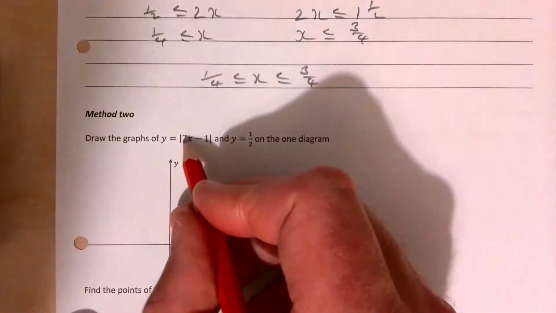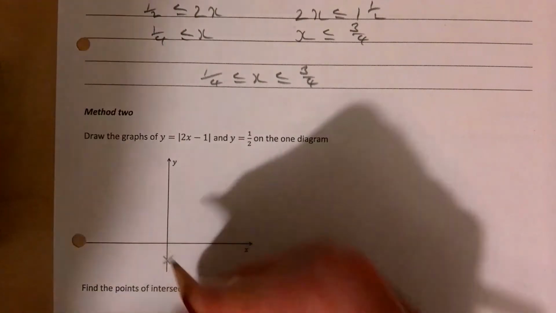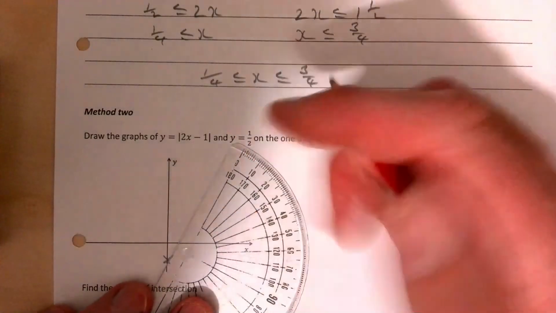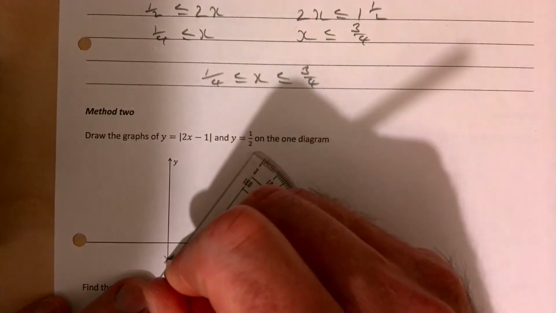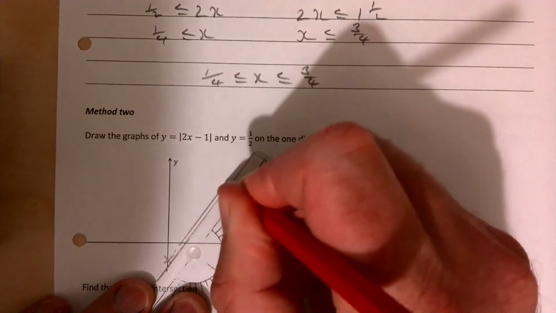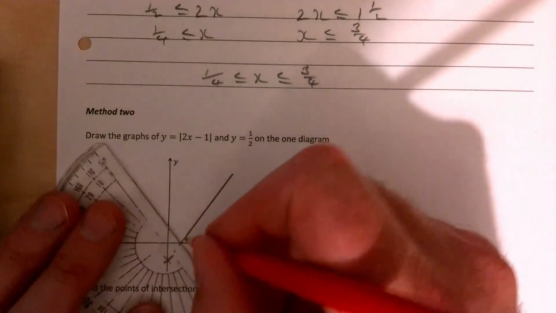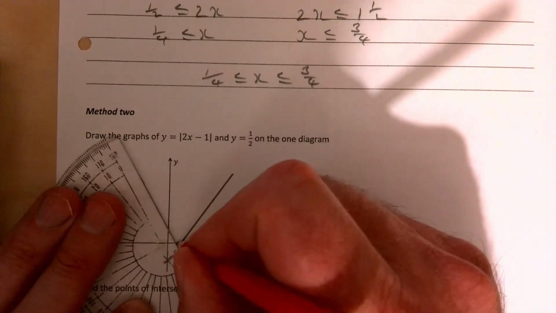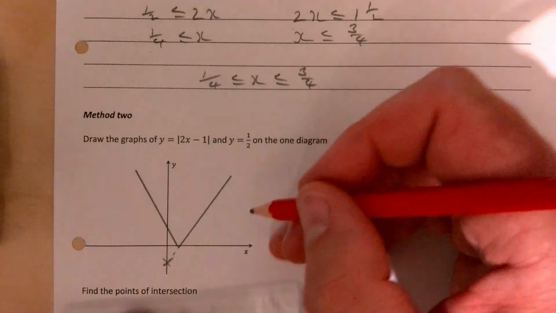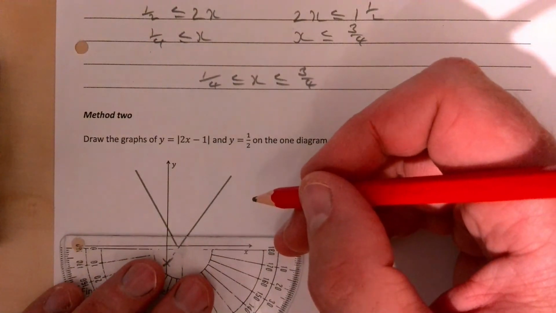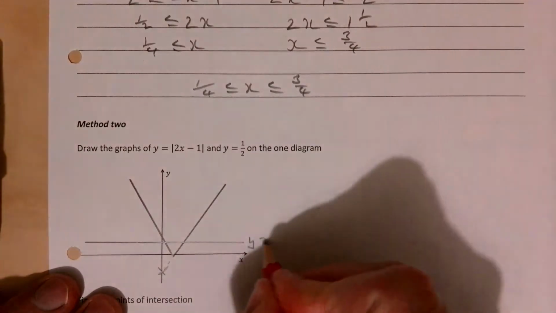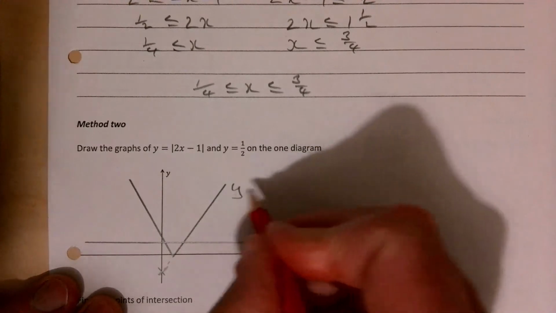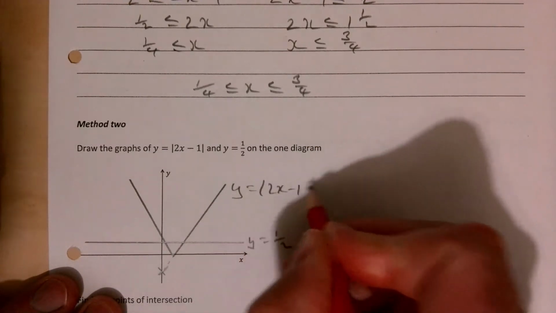If I wanted to do this by doing the graph again, it would just be very similar to the last one. My graph of y equals 2x minus 1, so that crosses at minus 1, and I have a gradient then of 2, so it would go up reasonably steeply, but just for the sake of the diagram we won't go quite so steep. So that would be dotted there, and then the actual graph goes up like this. And it's the line then y equals a half, so we're reasonably low then along here. So that's the line of y equals a half. That's the line y equals the modulus of 2x minus 1.